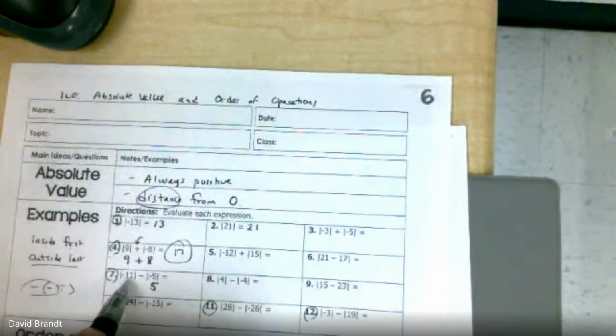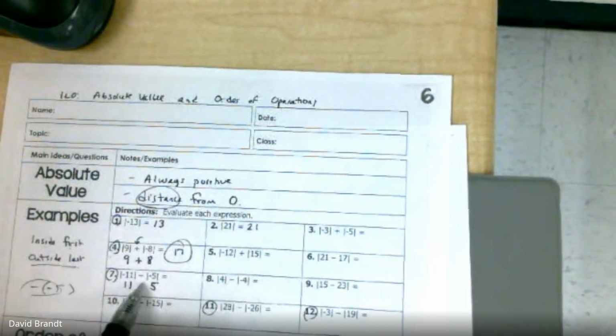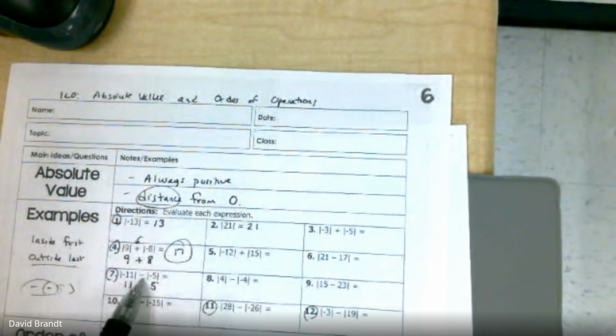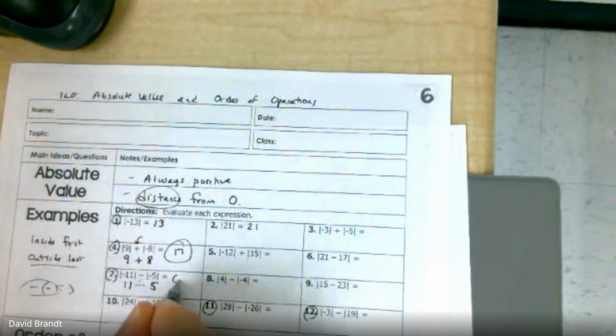All right, absolute value of -11, it just chops the negative off. All right, we've done the inside. Now we have to do the outside last. The outside would subtract: 11 minus 5 is 6.